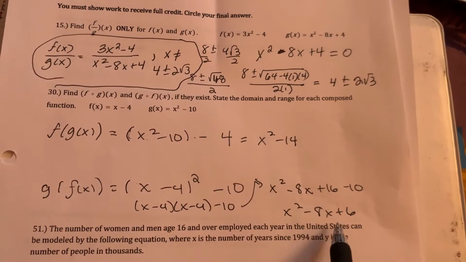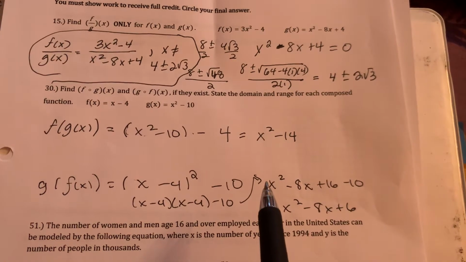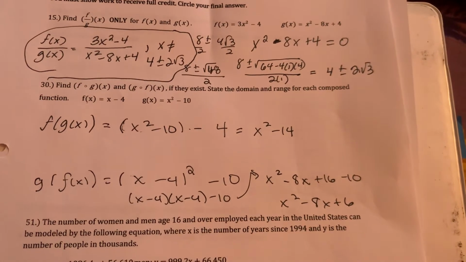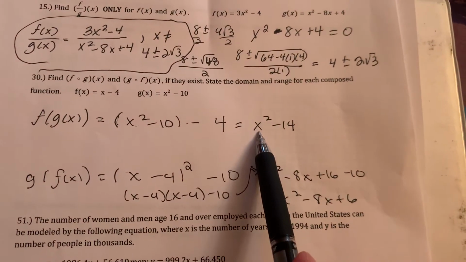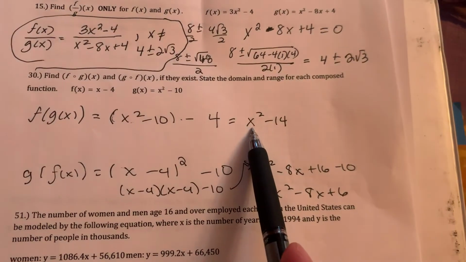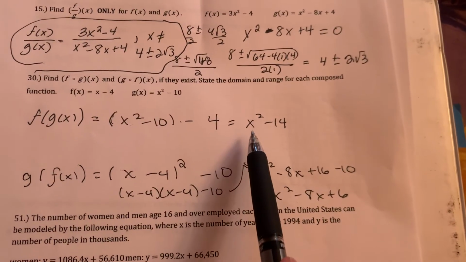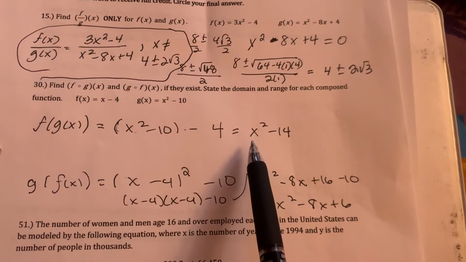Well, I get a quadratic. We know quadratics are polynomials, and polynomials have domains of all real numbers. Or think about it logically. What numbers can I square? Positives? Yes. Can I square negatives? Yes. Can I square 0? Yeah, I'm not going to have any issues.